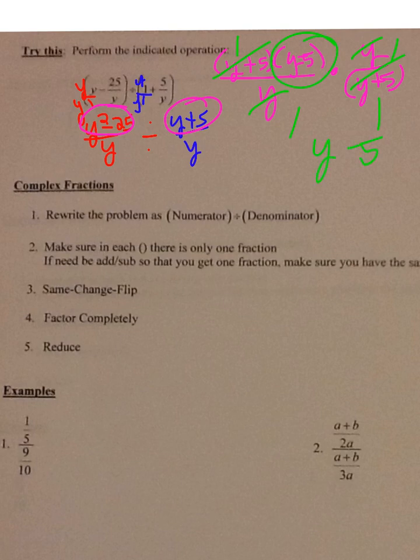So now what we're going to work on is complex fractions. Now, really, basically what we did here was a complex fraction, right? Because I had a parentheses that had fractions divided by, now remember, division is a fraction, divided by other fractions. This here is a complex fraction. And that's how we're going to tackle these problems.